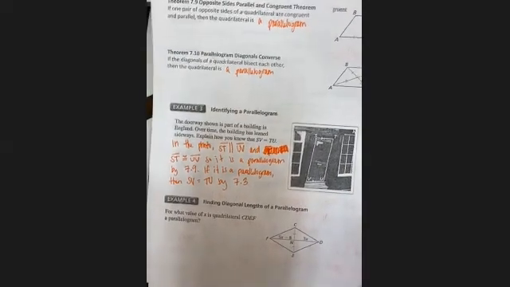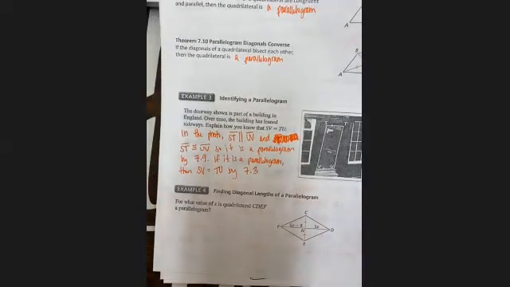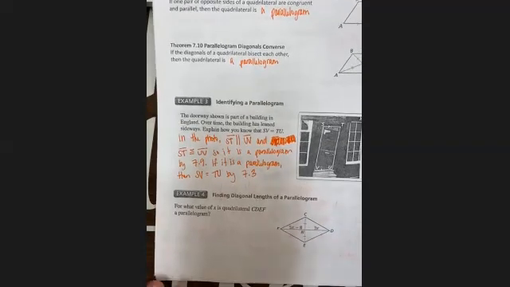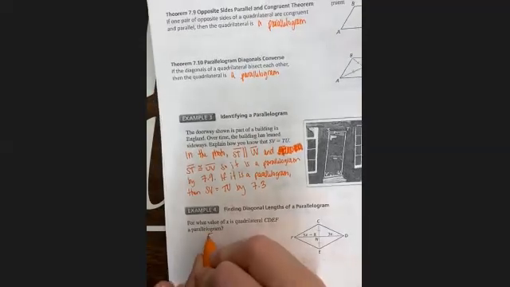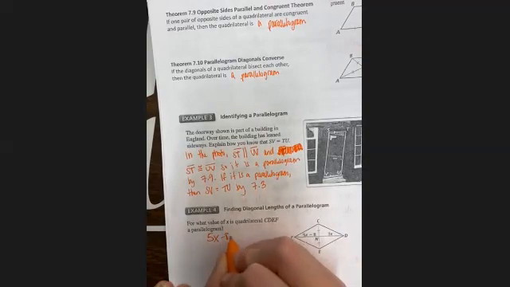Okay, all right, example 4, finding diagonal lengths of a parallelogram. For what value of x is quadrilateral CDEF a parallelogram? Okay, so these are the diagonals, and I know that I want the diagonals to bisect each other, or cut each other in half. So I want these to be equal to one another.